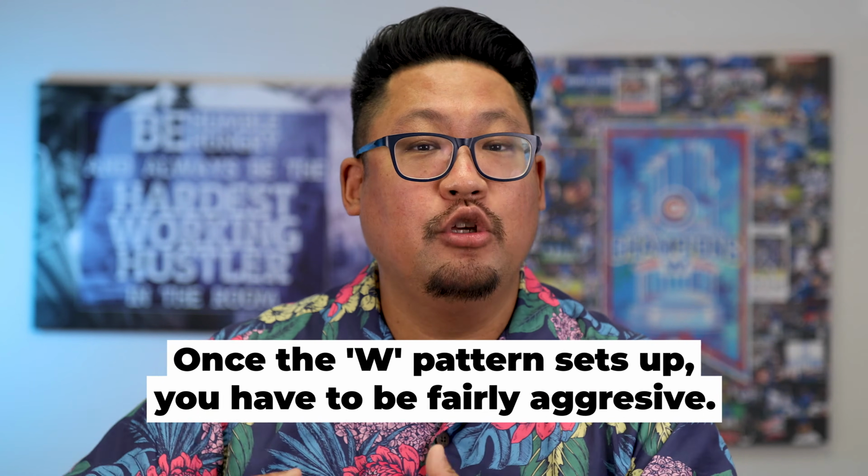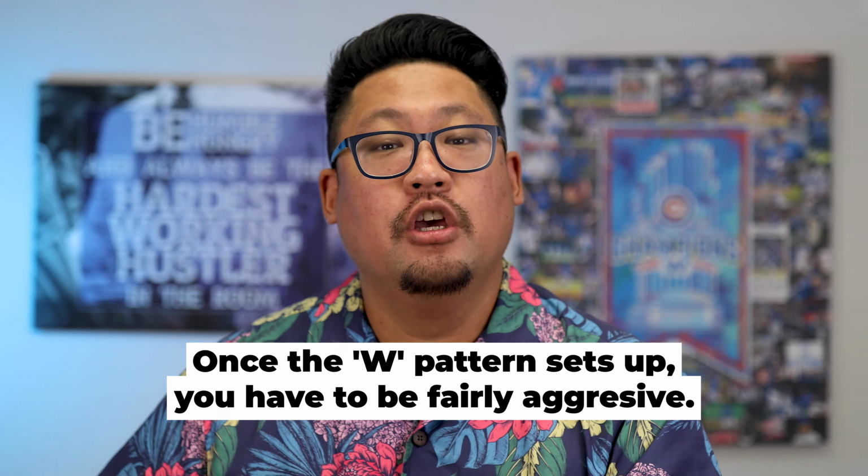This is such an important component because if we could exercise some of the foundations of what it takes to be successful, discipline and patience, for example, being patient for that opportunity is going to be extremely important. Now, here's the aspect that you have to understand. Once that sets up, you do have to be fairly aggressive. You do have to pretty much attack it at that moment once it's confirmed the higher high.